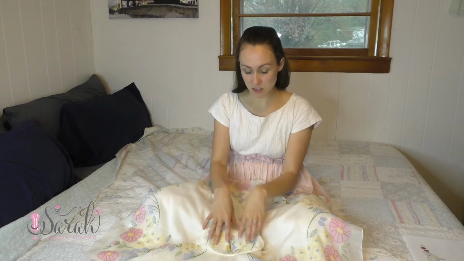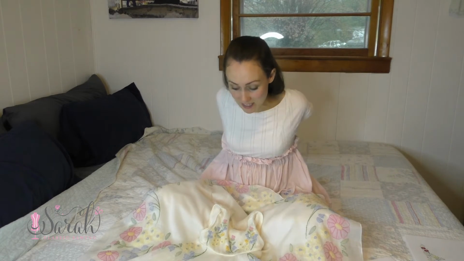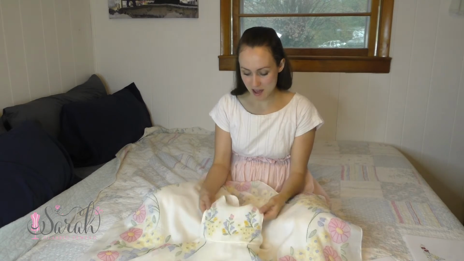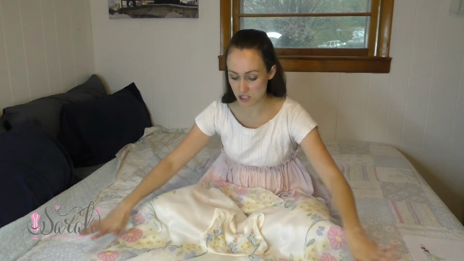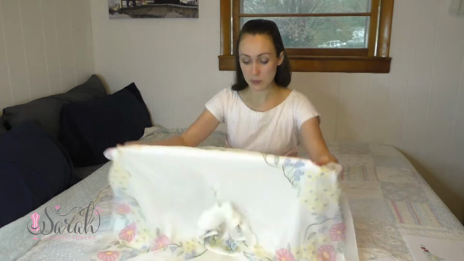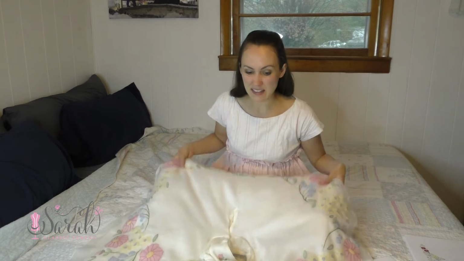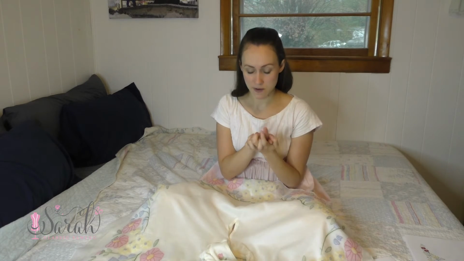So yeah, they're all vector driven, so you can blow them up to your heart's content, and they will never become pixelated, which is wonderful. Anyway, this is $3.50 on Etsy, and then the skirt, which is what I'm going to be explaining, how I laid out the template for it. There's two files for that. I will get into why there's two files in a second.